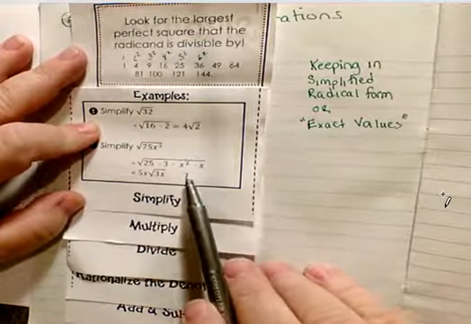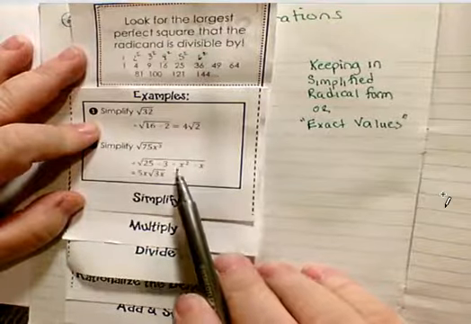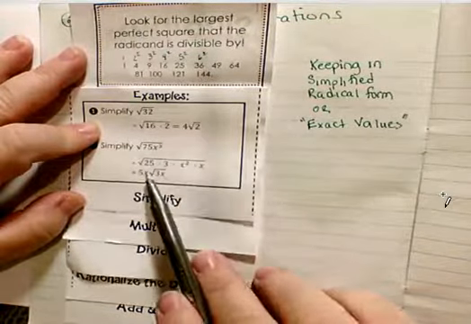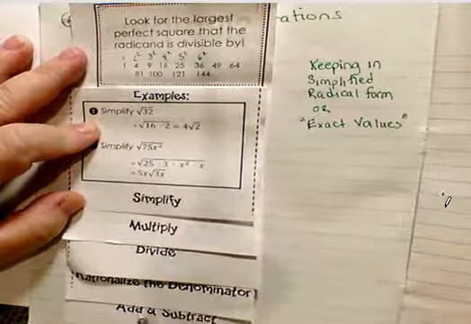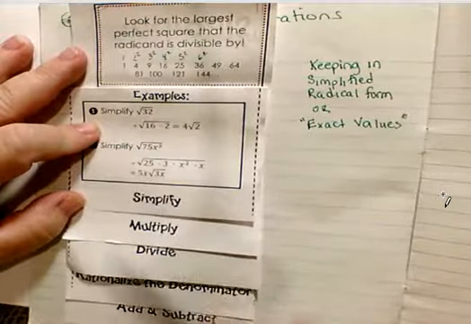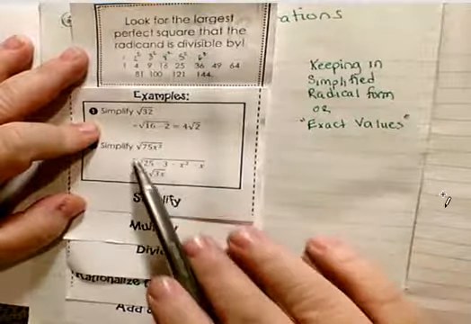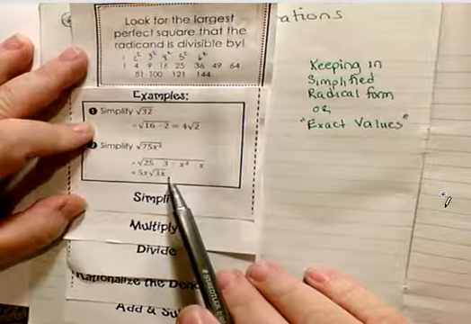And when you do your variable, it's the same kind of thing. X squared, the square root of that is just going to be x. And then your x would not have a perfect square root, so it would stay inside. So this is what a simplified radical form looks like.